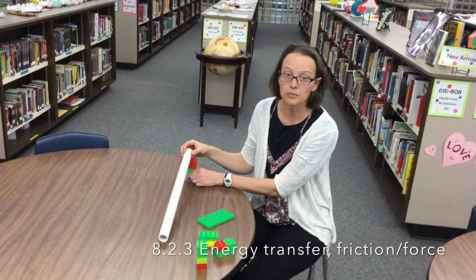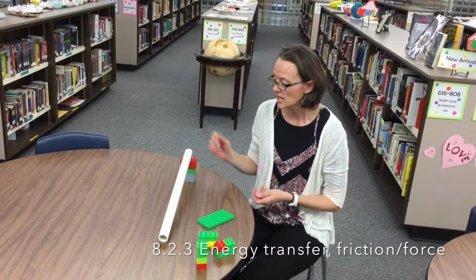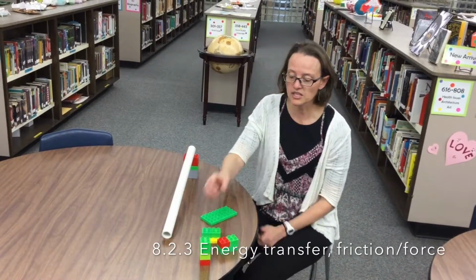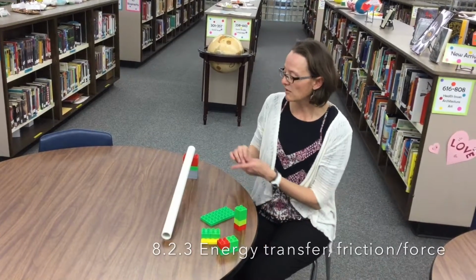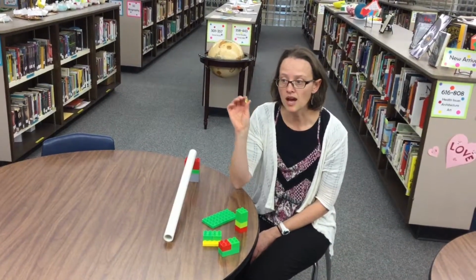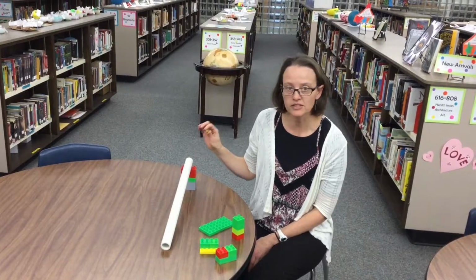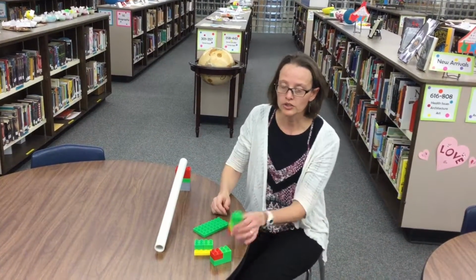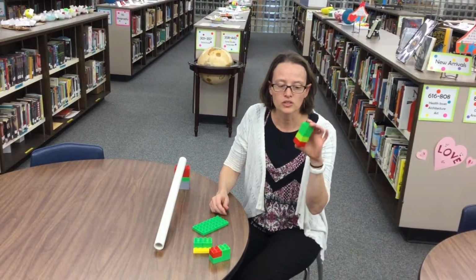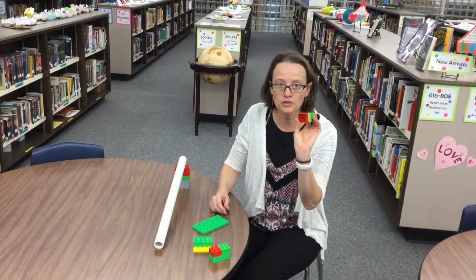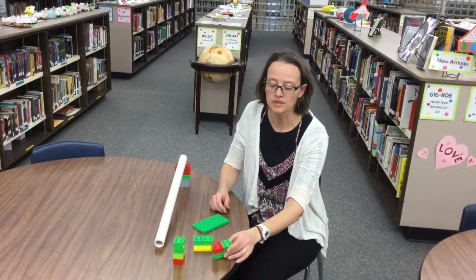So I'm going to show you a couple of things that they could test. So this particular investigation would be how far the marble, given so much potential energy, could move an object. So here the surface area is 1 unit. The mass is the same.